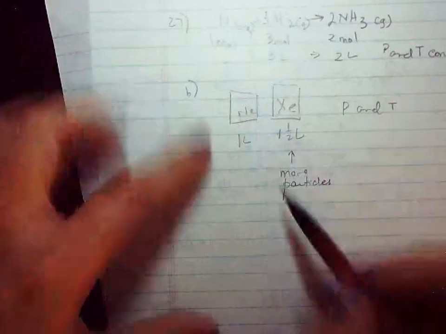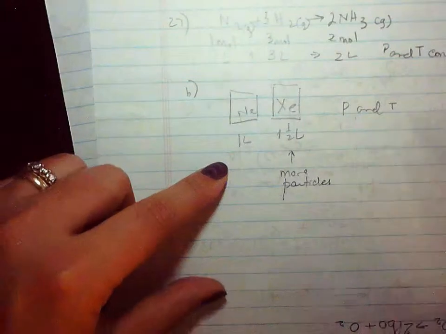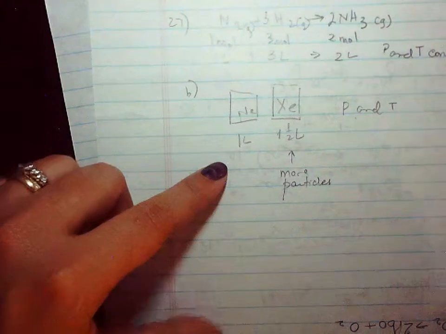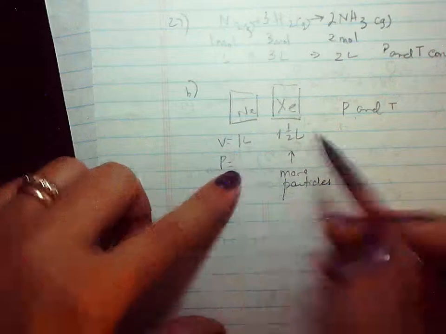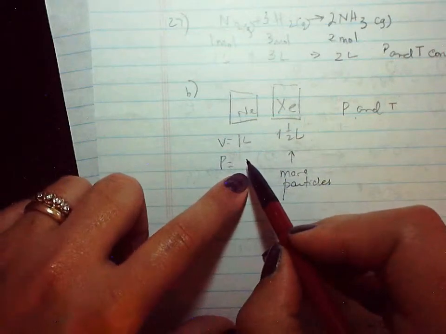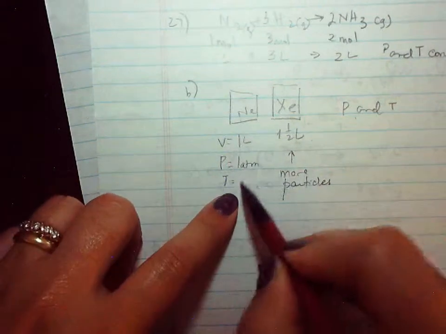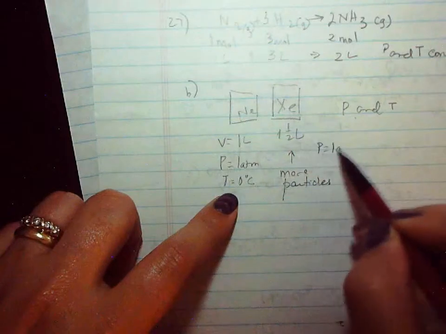Say we decided to assume that the pressure and the temperature I was using was standard temperature and pressure, right? What's standard temperature and pressure? What's standard pressure? 1 atmosphere. And a standard temperature of 0 degrees Celsius. And let's say we have this gas also under the same conditions.